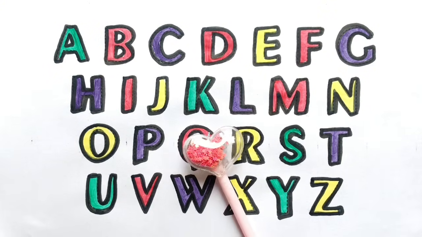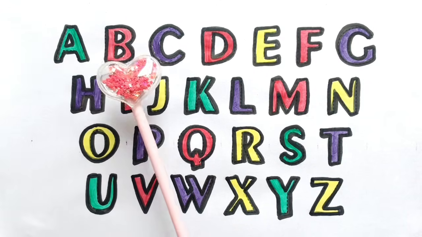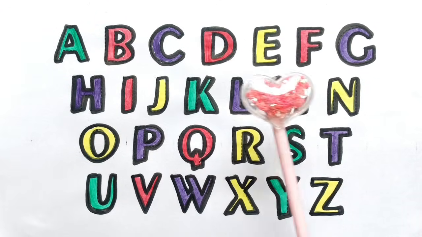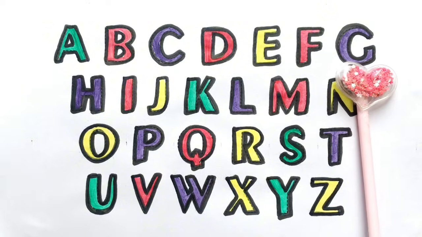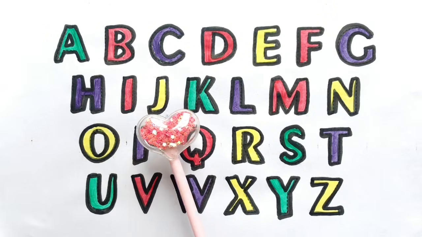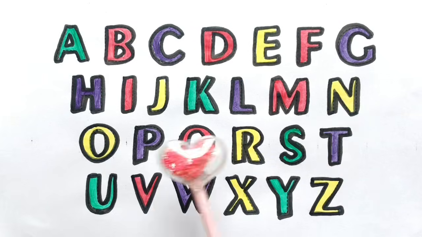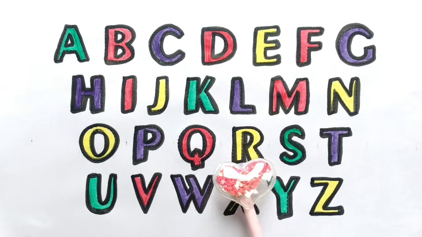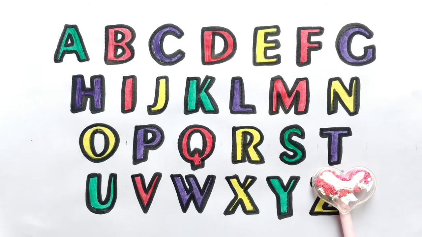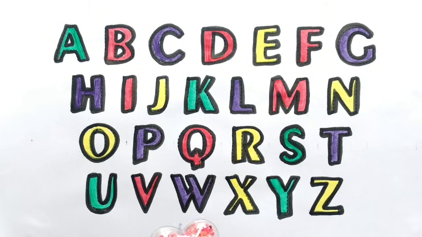Let's repeat. Learn uppercase letters A, B, C, D, E, F, G, H, I, J, K, L, M, N, O, P, Q, R, S, T, U, V, W, X, Y, and Z.